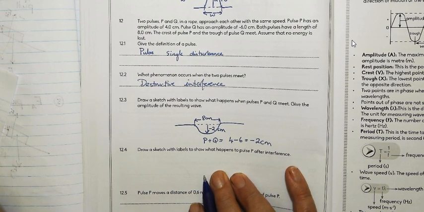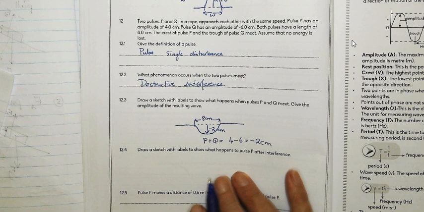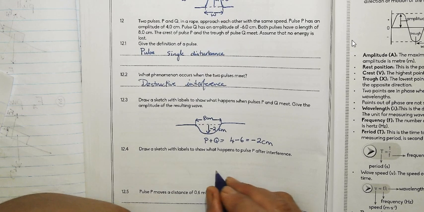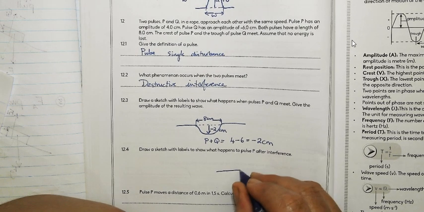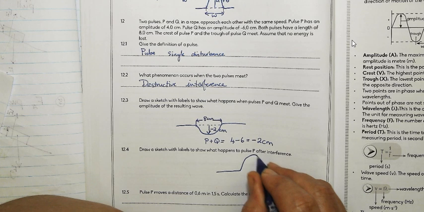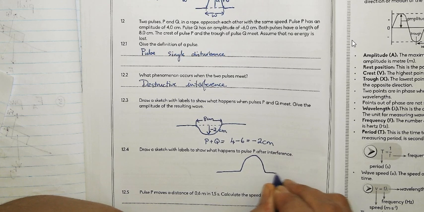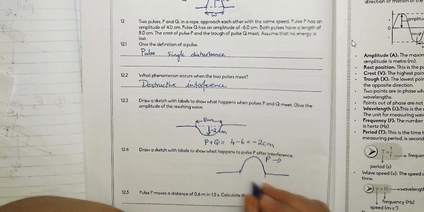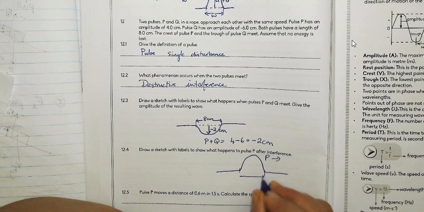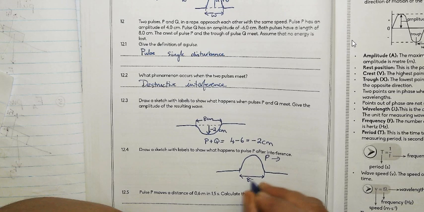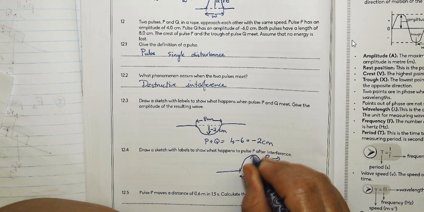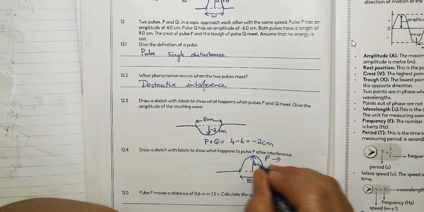Question 12.4. Draw a sketch with labels to show what happens to pulse P after the interference. So pulse P will move undisturbed to the right with a pulse width of 8 centimeters and a pulse height amplitude of 4 centimeters.